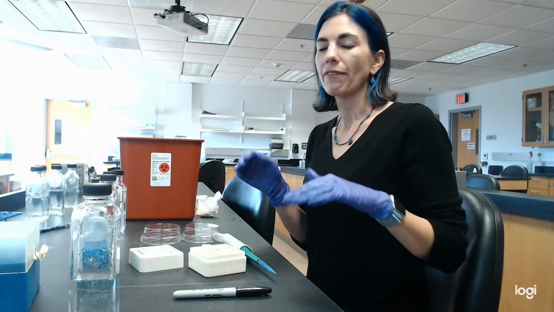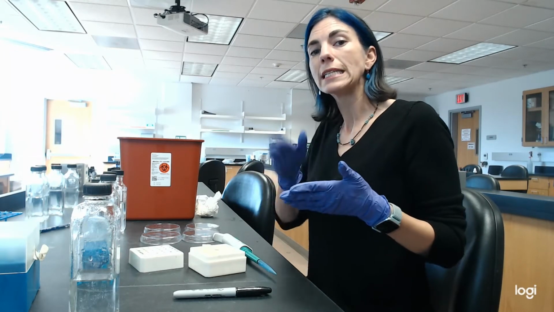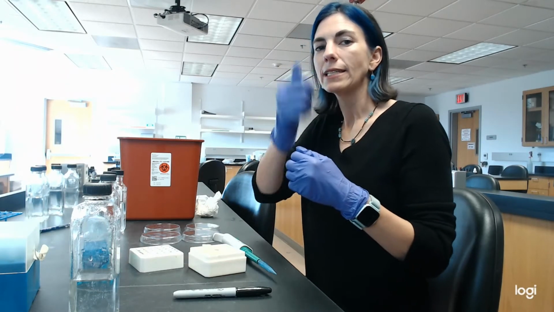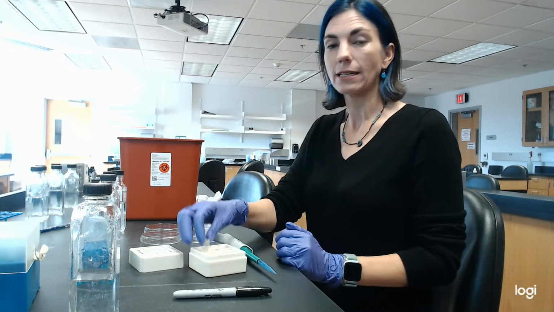So to make sure that the numbers of microbes are pretty consistent for all the tubes, I collect all my saliva into one tube, mix it up, and then aliquot it out into these little tubes.